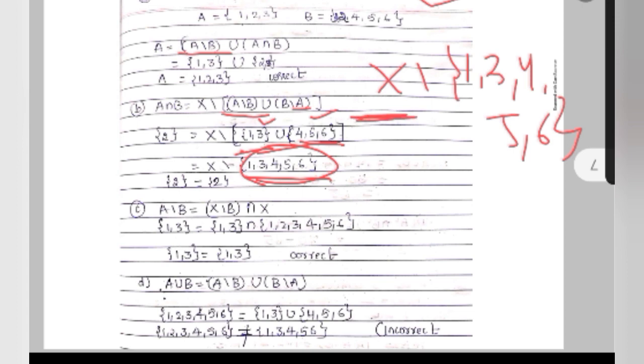Here I have to collect the elements of X, but those elements should not be in this set. So what about 1? In the set X we have a 1, and in this set also we have a 1, so it is not included. What about 2? 2 is an element of X, but 2 is not an element of this set, so 2 is included. What about 3? 3, 4, 5, 6 are all elements of this set, so these are not included.